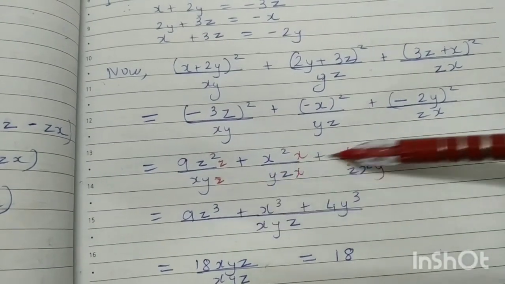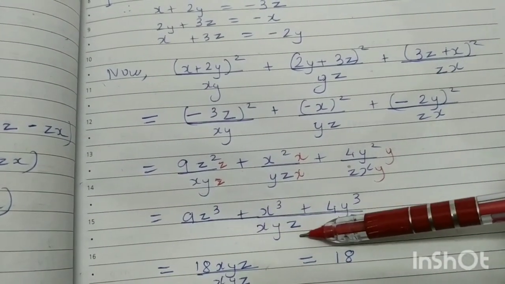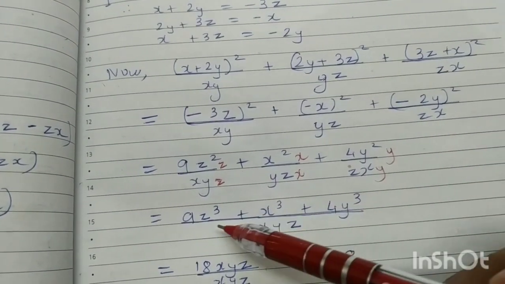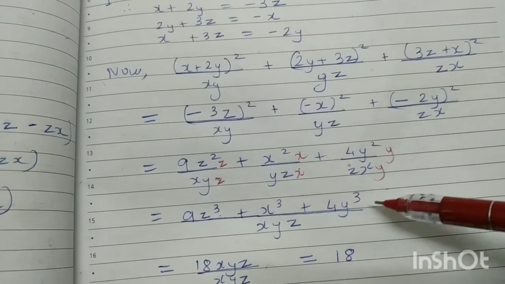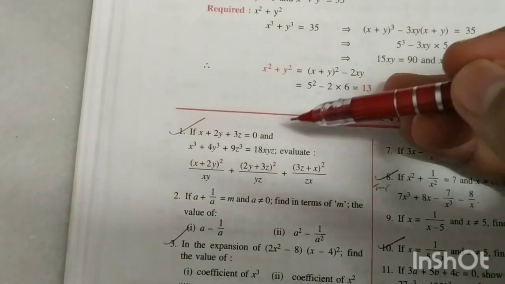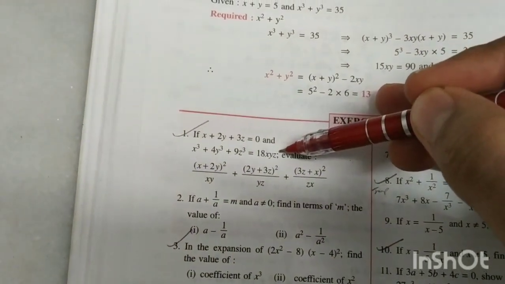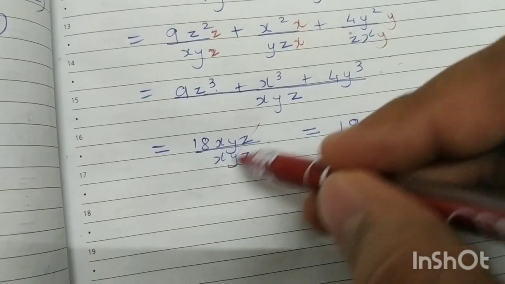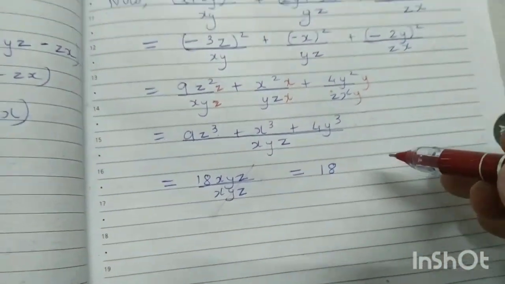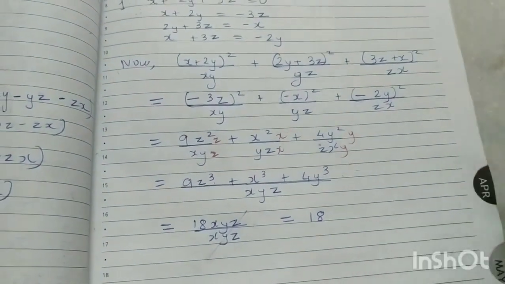And the common denominator is xyz. Now if you note, the numerator's value is given in the question as 18xyz. So now we can substitute that value here. xyz gets cancelled, and the final answer is 18.